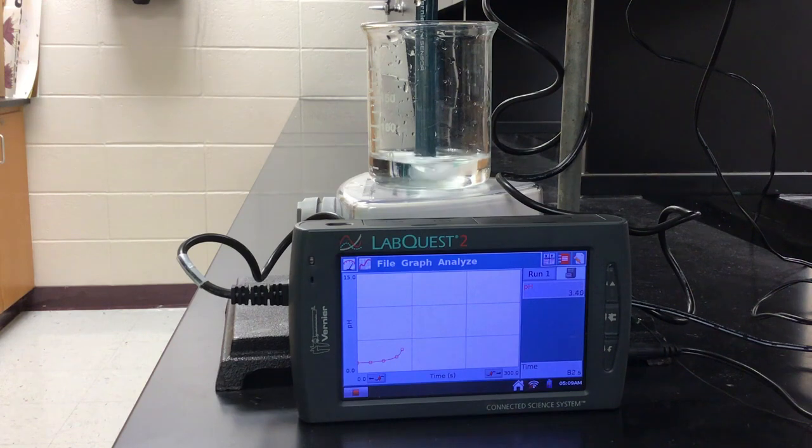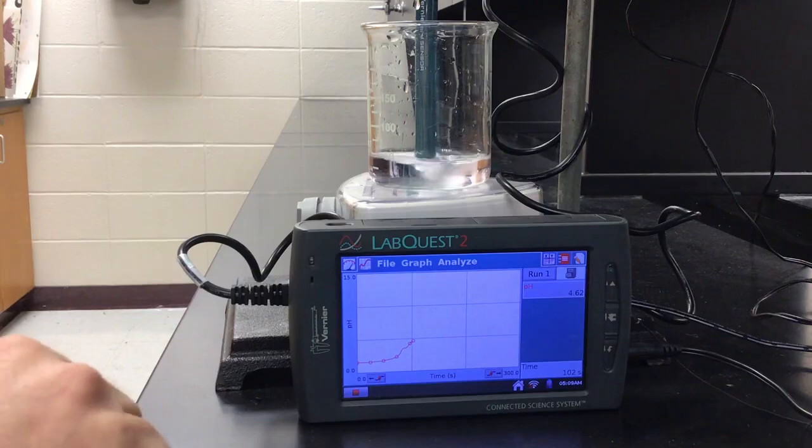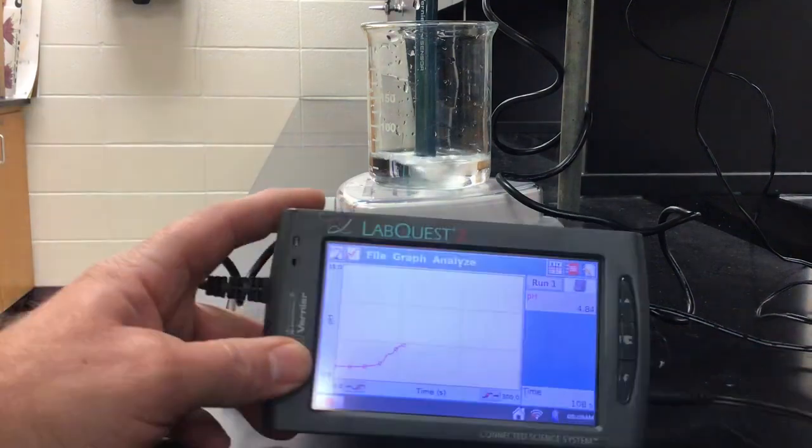Okay, so now I'm going to go drop-wise. Just like a slow drip, drip. So here is 1, 2, 3. We're there. There we go. That is just barely pink. We could go one more, but I think I'll stop there. Okay, so we're going to say that that's our equivalence point.